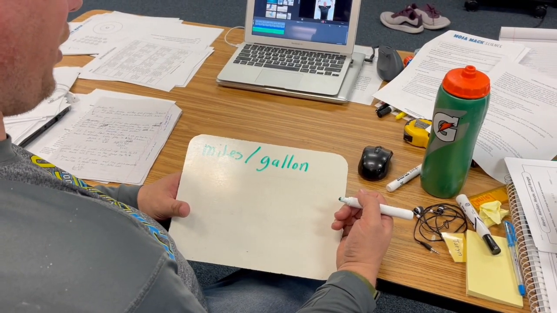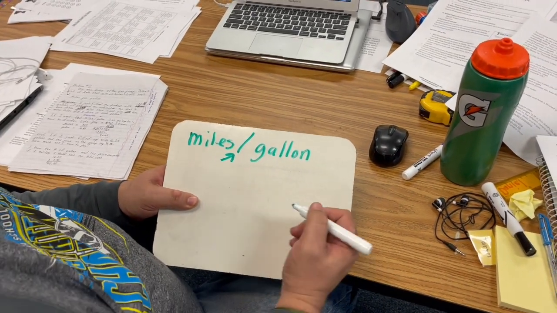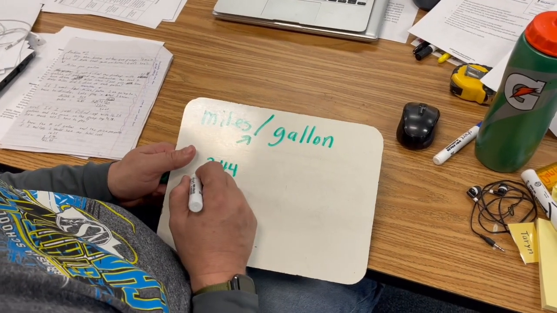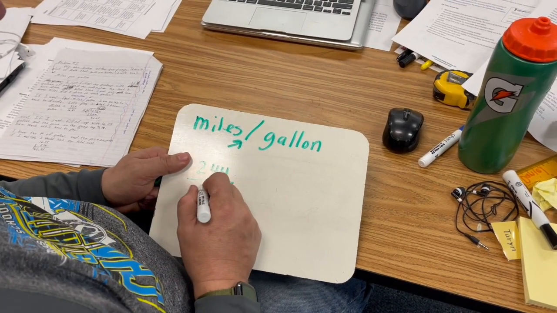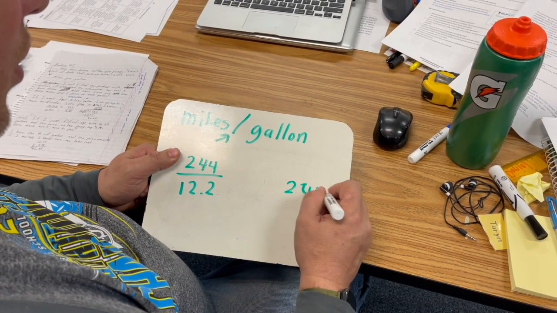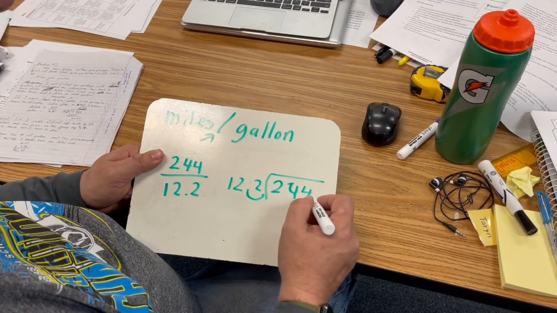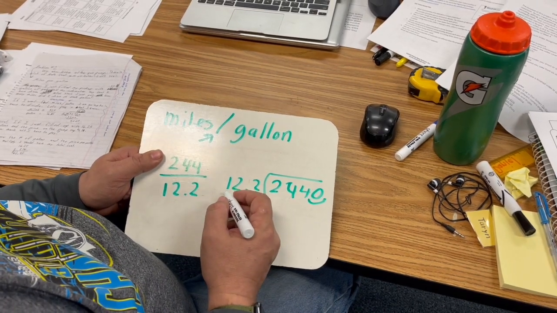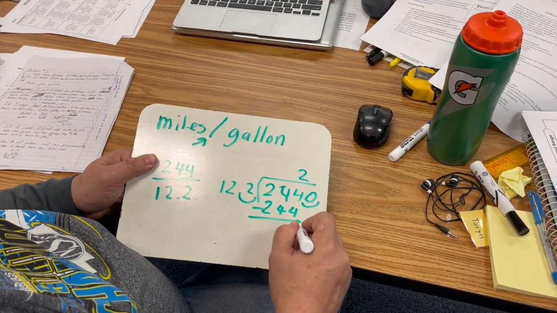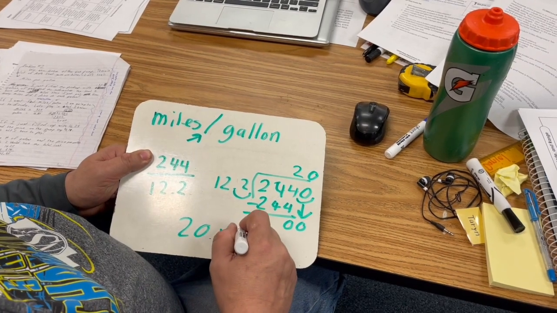If I want to find miles per gallon, I first need to take a look at this. This symbol right here stands for division. So let's plug in the information that we know. We know that we have driven 244 miles on 12.2 gallons. Now all I have to do is divide. 244 divided by 12.2. When dividing by a decimal, we move our decimal, and now we divide. 122 goes in 244 2 times. Drop my 0, and I get 20 miles per gallon.